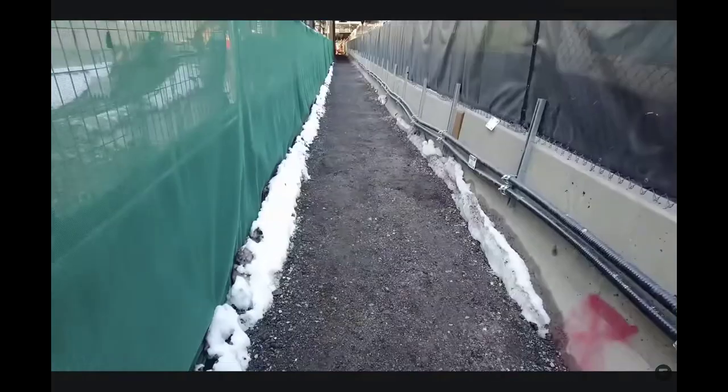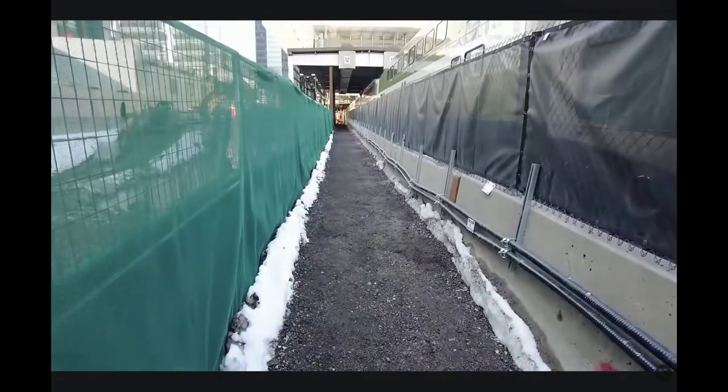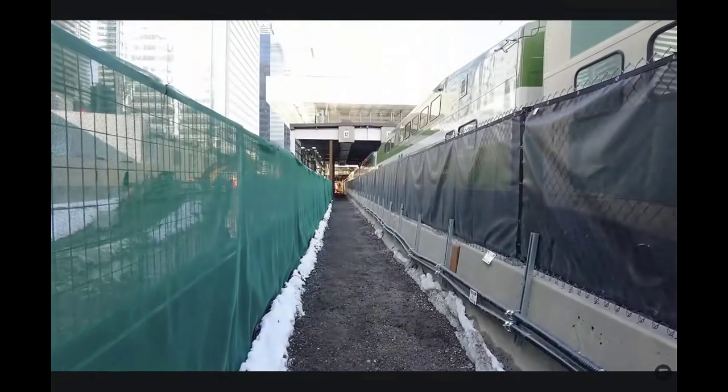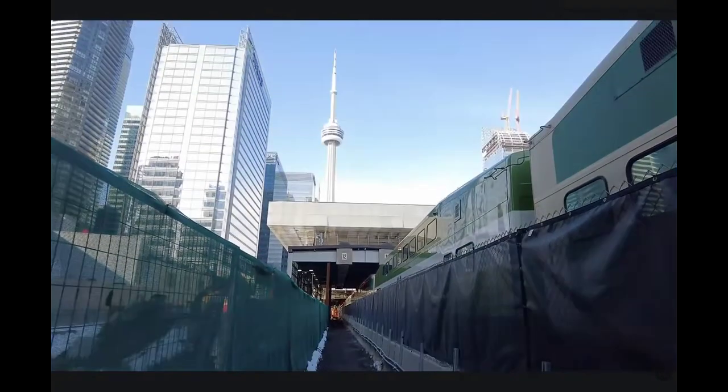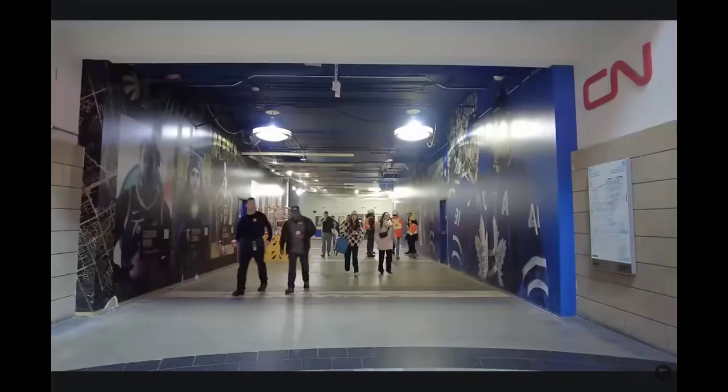Also unique is the model by which this is being constructed, which is the alliance model, where Metrolinx and its engineering and construction partners work together rather flexibly toward the end goal of this new concourse. All right, let's get to the tour.